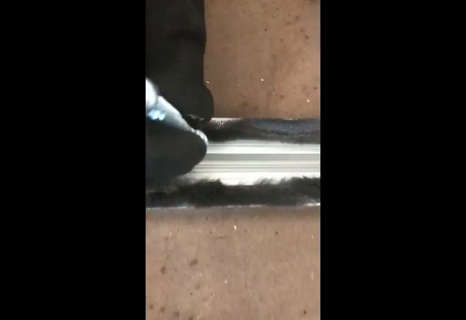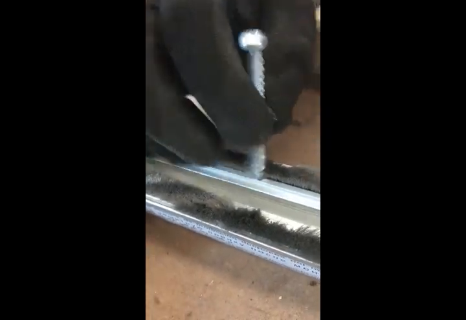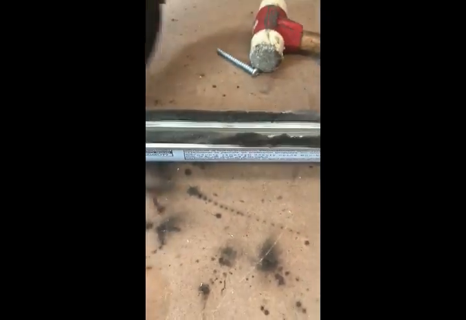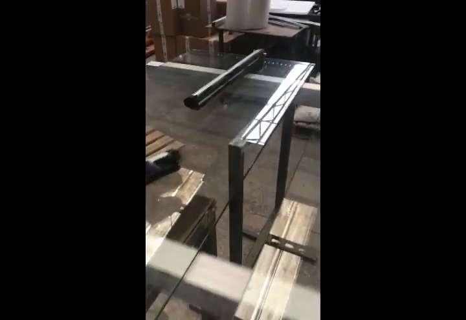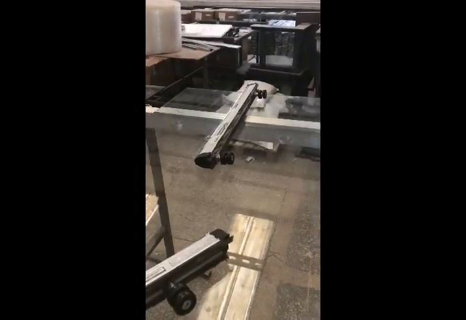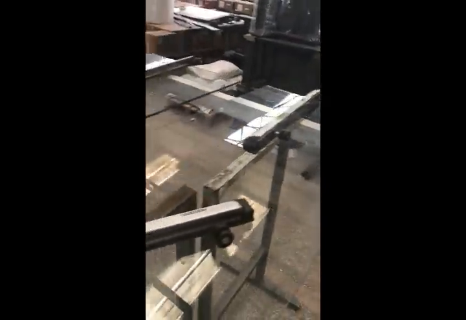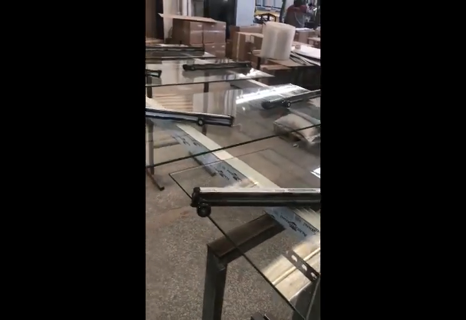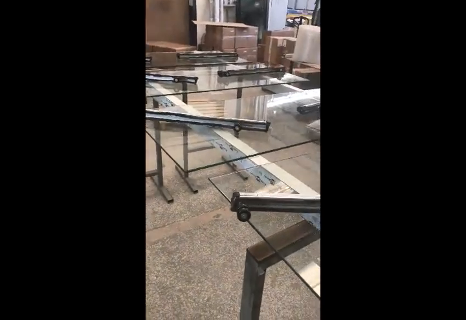So the profile squeezes the brush and the brush doesn't move again. So you don't need to use any chemicals. So all brushes are done in the panel profiles. So now we're going to do the silicone and the glasses into the profiles.